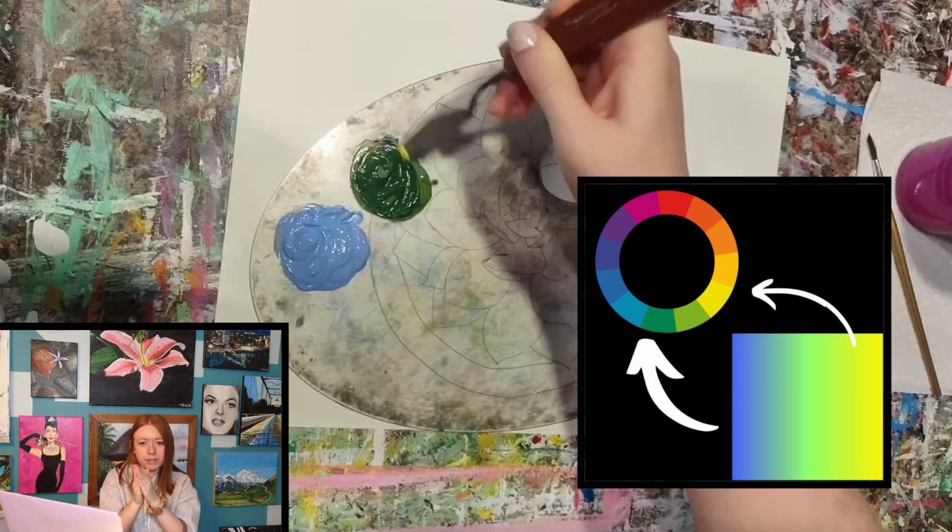But green can also lean one way or the other. It can lean more towards the blue side or more towards the yellow side, and then it would create what we would call blue-green or yellow-green. Pretty simple. But even within those, remember, those are our intermediate or tertiary colors. Again, if you're not familiar with those terms, make sure you check out our color theory workshop class. But even within blue-green, there are different variations of blue-green itself.